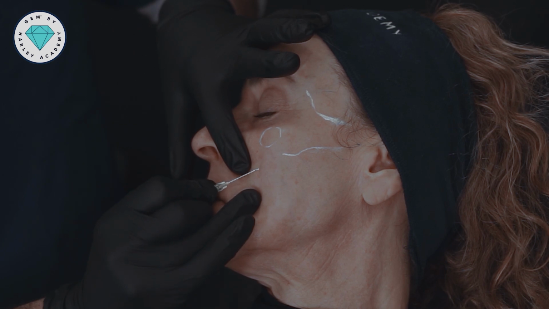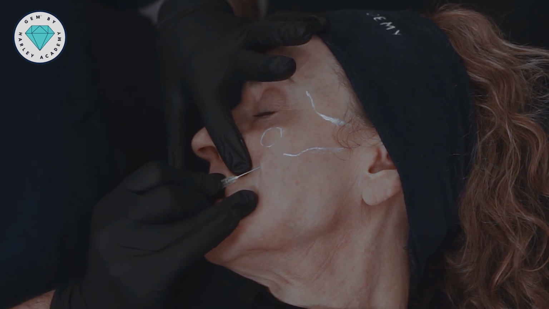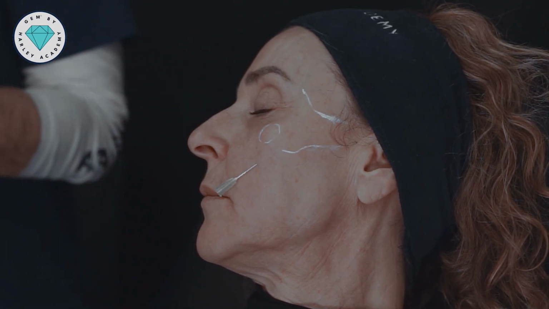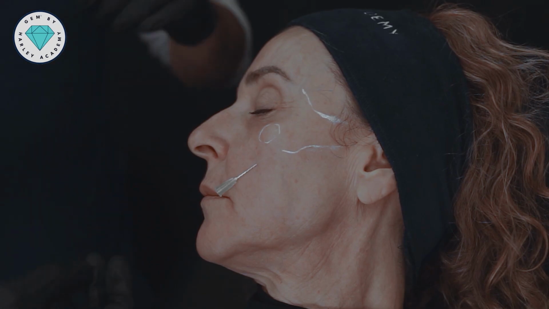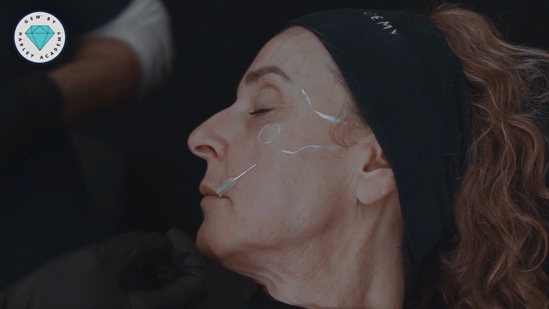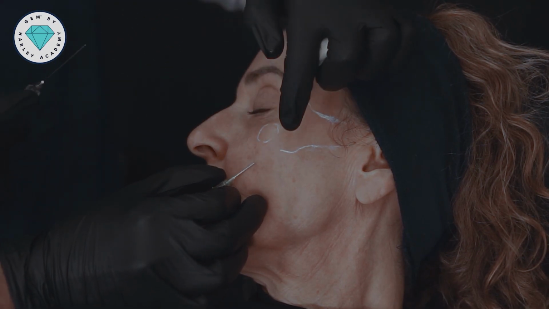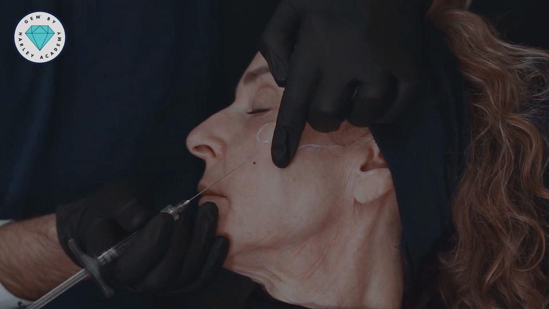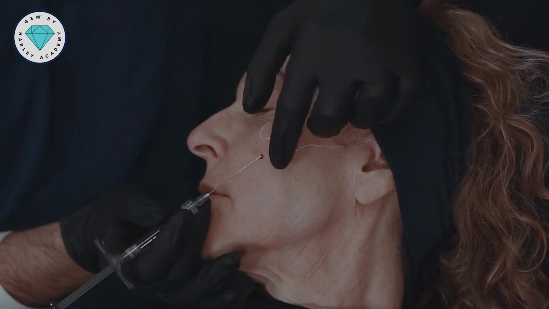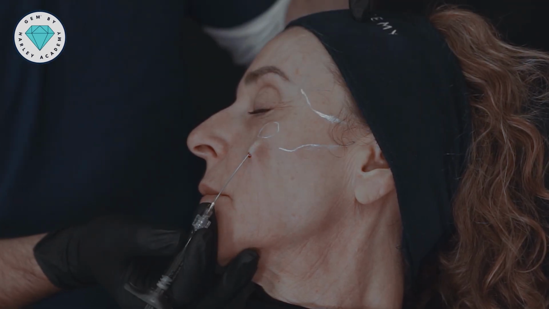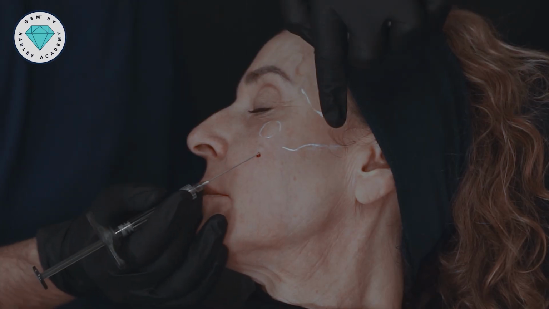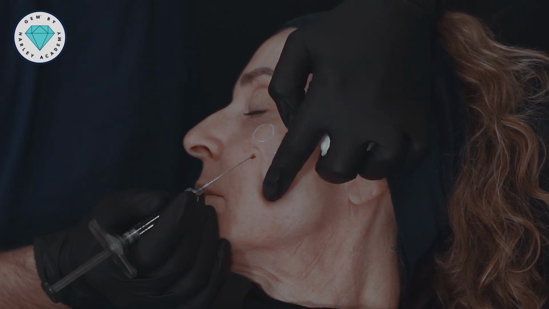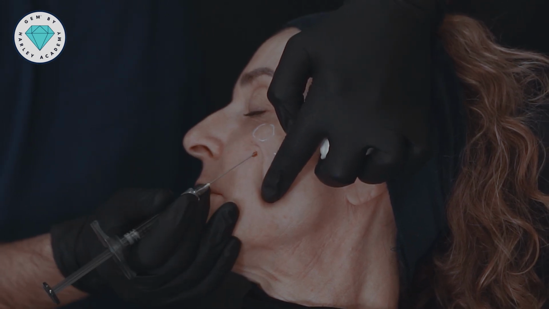Little scratch. So I'm using a 22 gauge cannula, and I'm just going through the dermis with the needle. And then let's talk about the layers that we need to move through. So if we go into the subcutaneous plane, we need to move underneath the orbicularis oculi muscle. So this is that tethering and dimpling there. So there's a little pop.